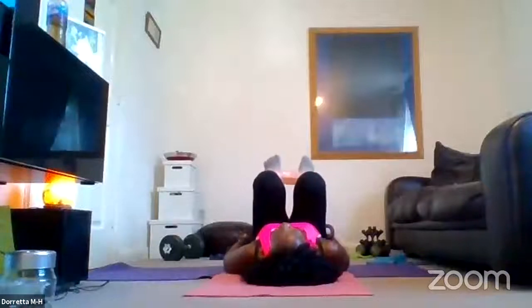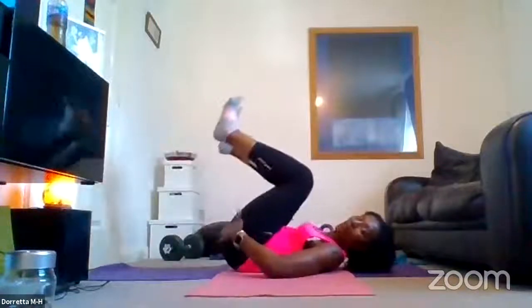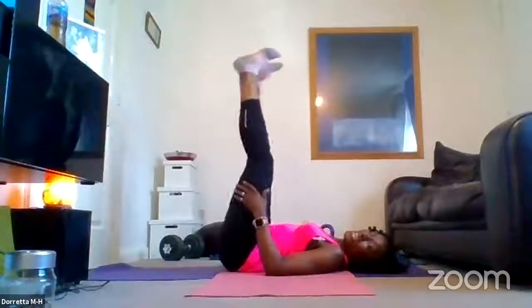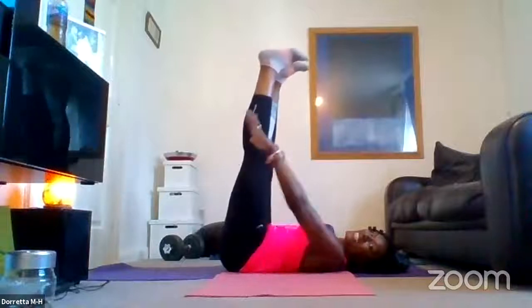Tuck those knees in. You might feel it at your bottom as well, just across your bottom here. The lower part of your bottom is where you'll feel it. We're going to go again. This is our second set.